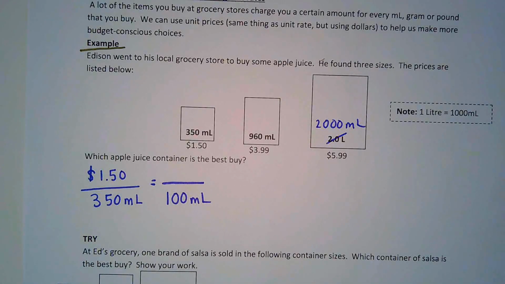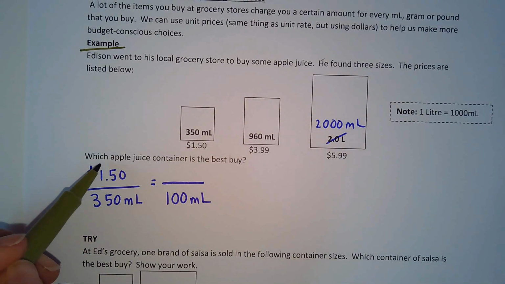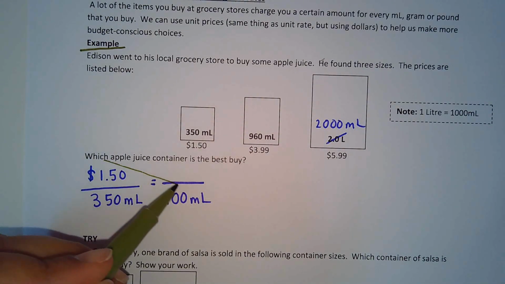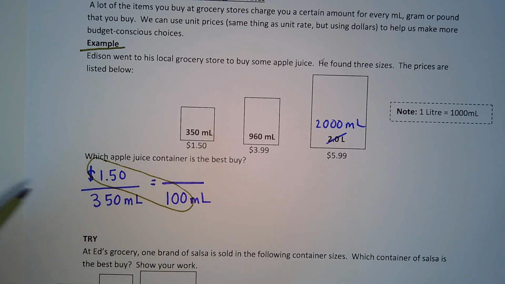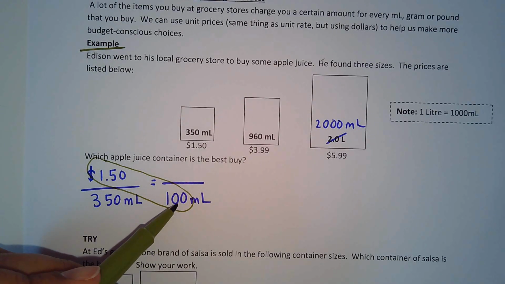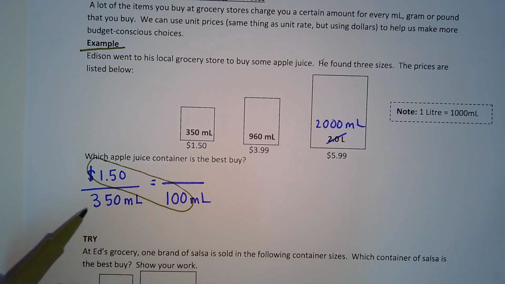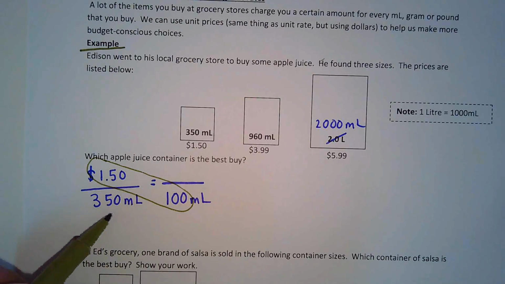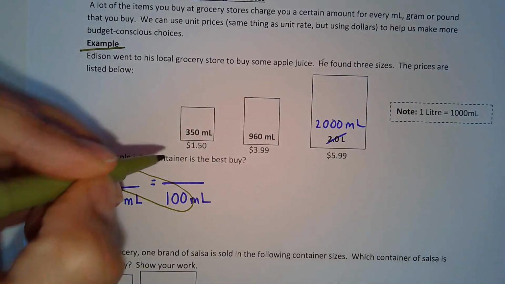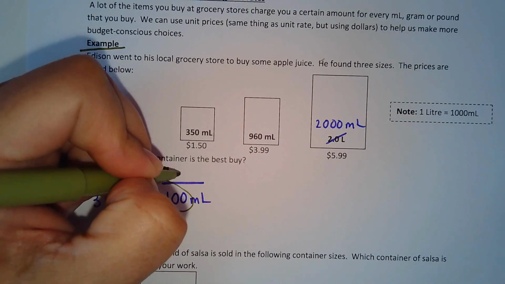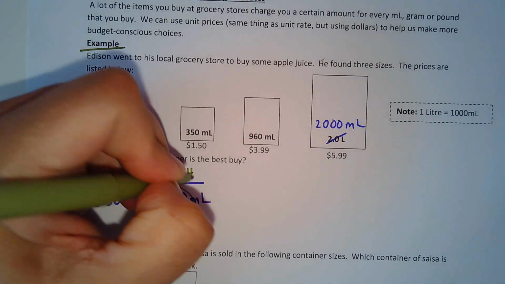money. So in this case here, I would probably use cross multiplication. I would say, okay, $1.50 times, so 1.5 times 100, press the equal sign, divide it by 350, and you would get 43 cents.